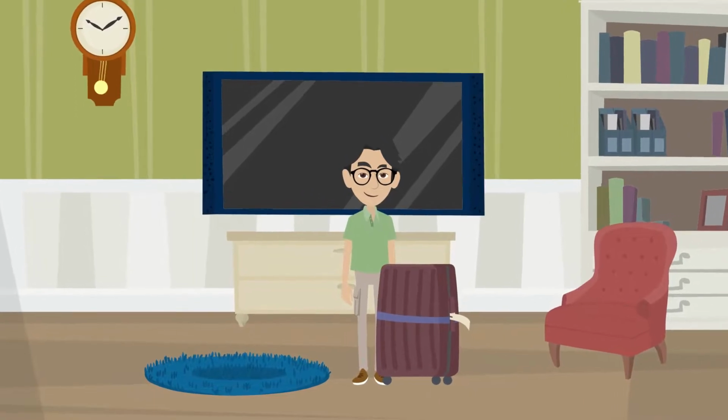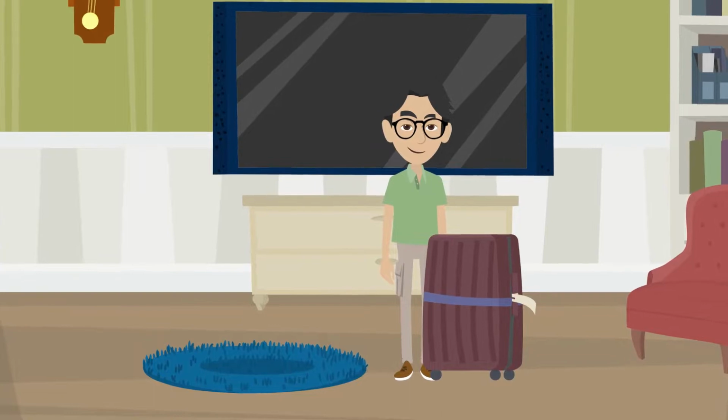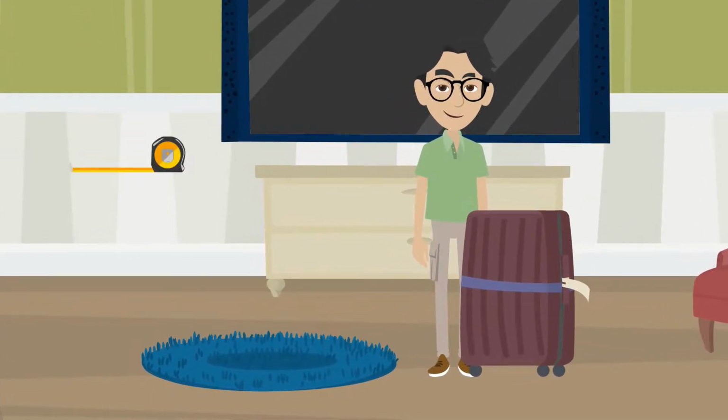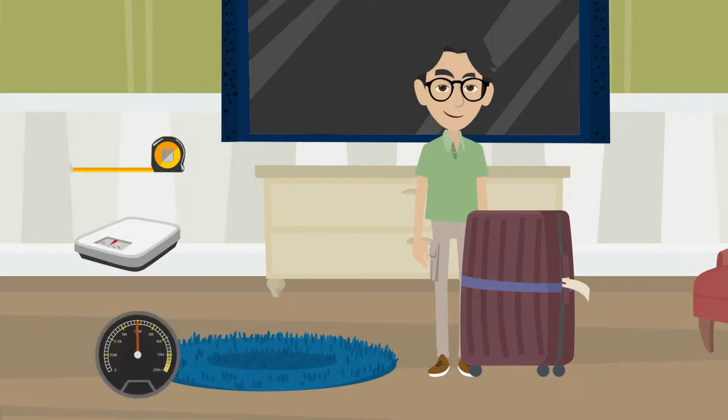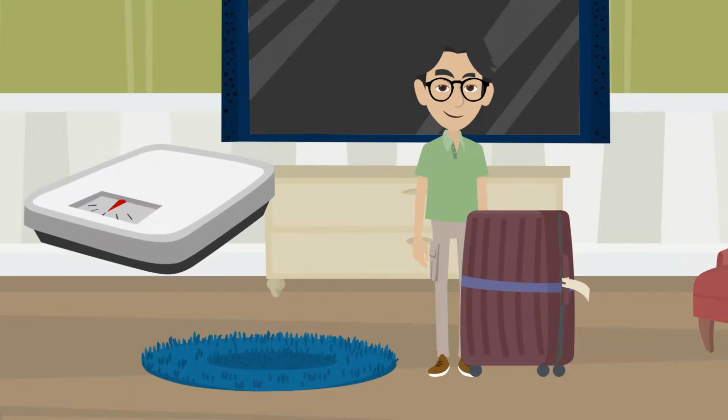Let's get back to the example of the weight of the luggage. If you want to measure the weight of the luggage, which tool are you going to use? Are you going to use a measure tape? Or are you going to use a bath scale? Or is it the speedometer? Of course, as you answered, it is the bath scale because it measures the weight.